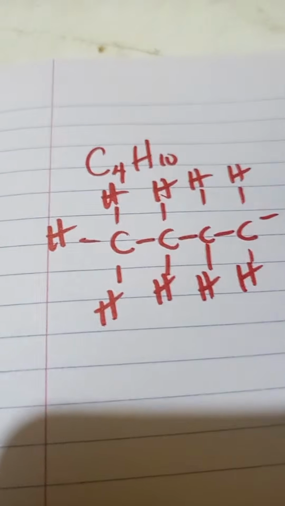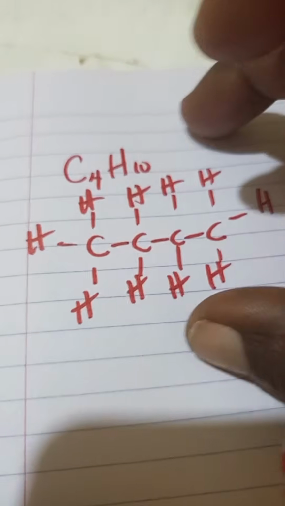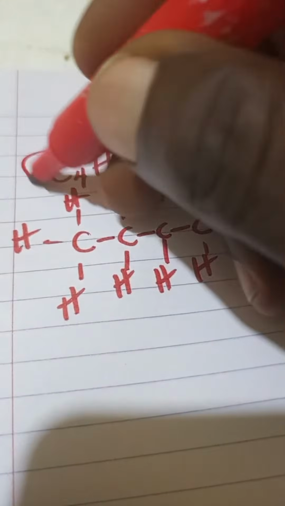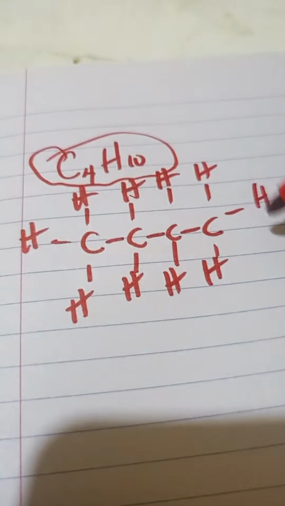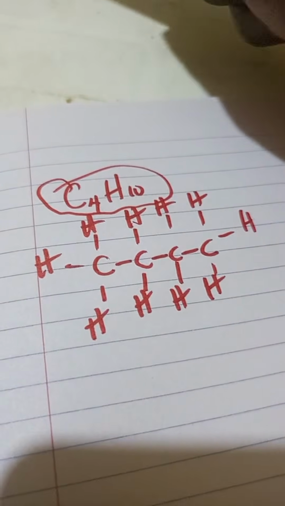This is butane. Now I want to get an isomer. Isomer means I want to get another compound that has the same formula, but does not look like this. So see how to do it. This stuff is very important, so learn how to do it. You can even do it with your hand.